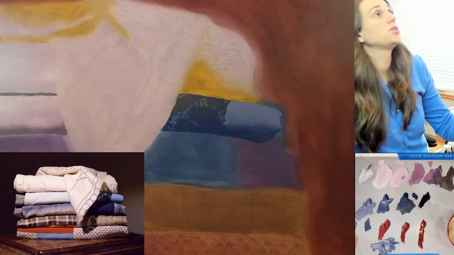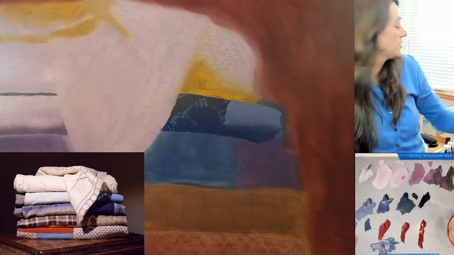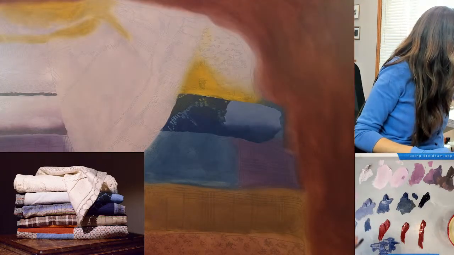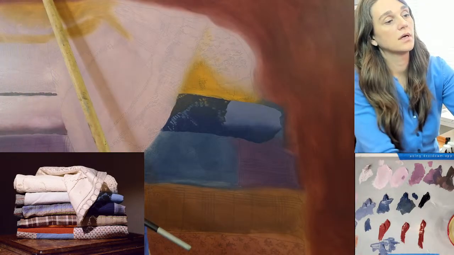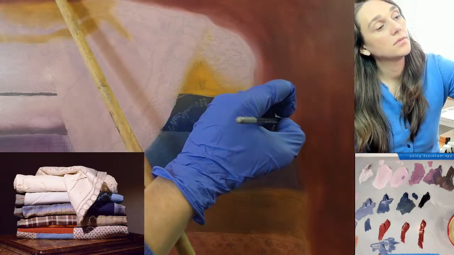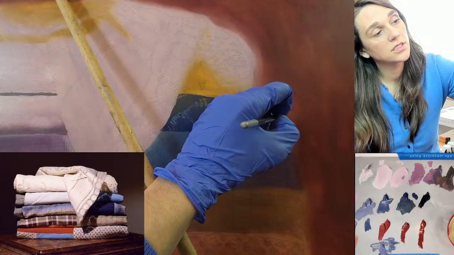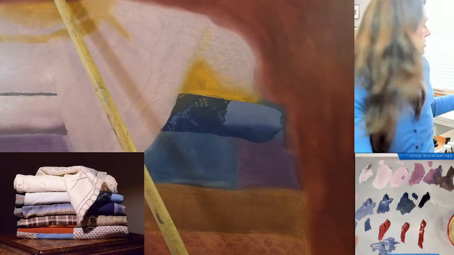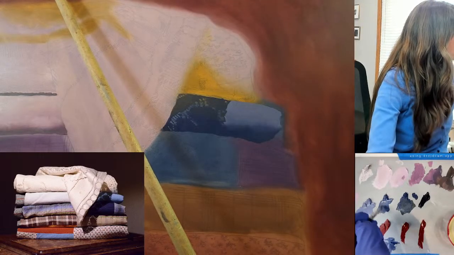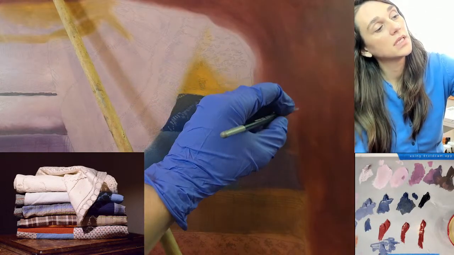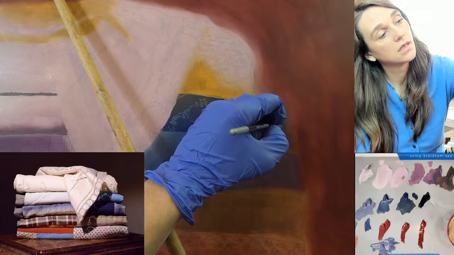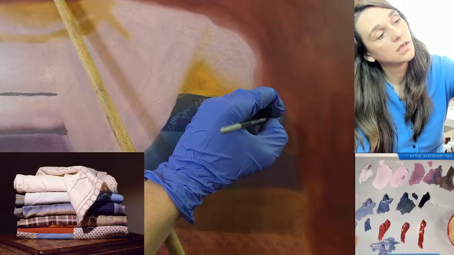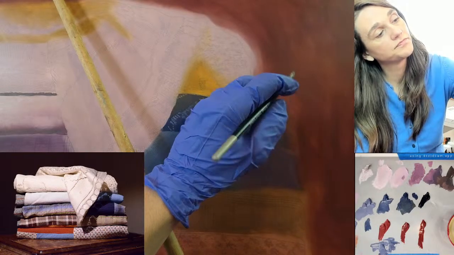All right, now I'm going to, actually we have a little bit of a shadow. Just going to grab my mahl stick here. We've got a little bit of a shadow where this edge just transitions away from the light. So I want to get that in there.